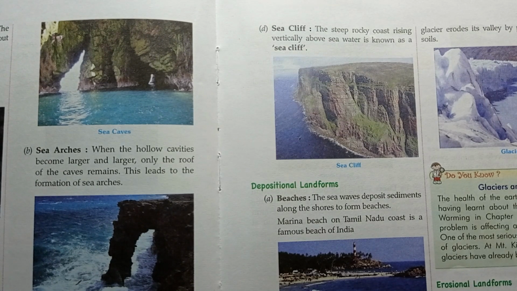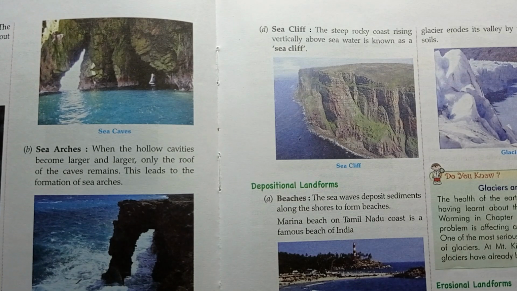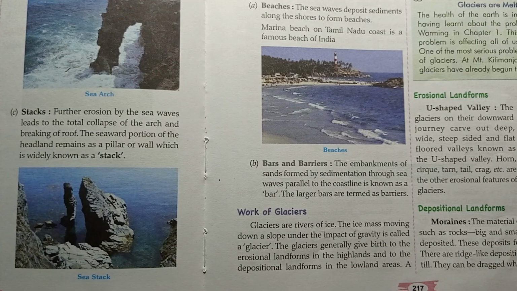Next is depositional landforms. Among the depositional landforms, first is our beaches. The sea waves deposit sediments along the shores to form beaches. Second is our bars and barriers. A bar is a natural formation of land that occurs when two water bodies meet and their currents oppose one another.